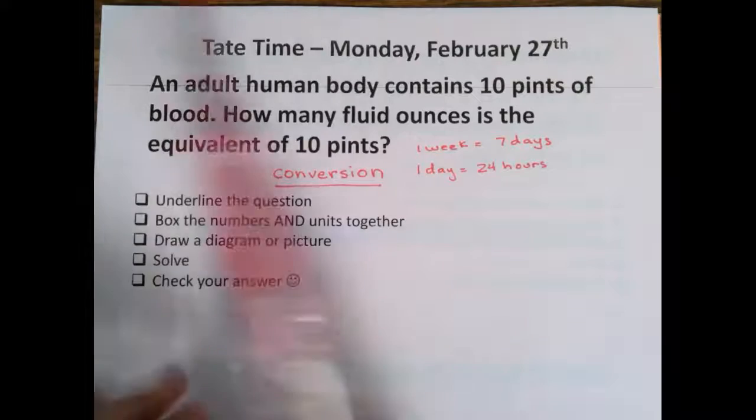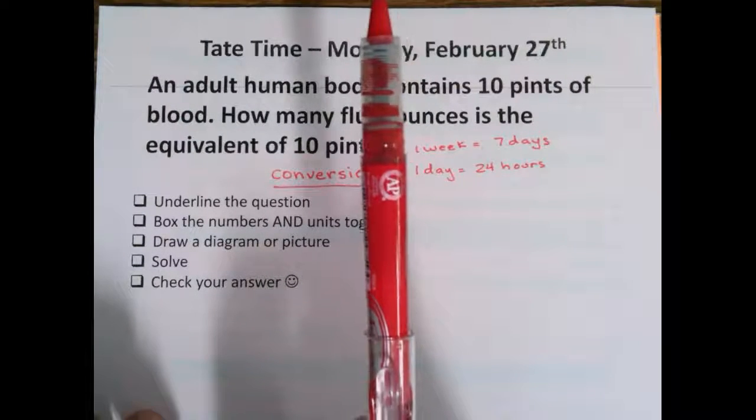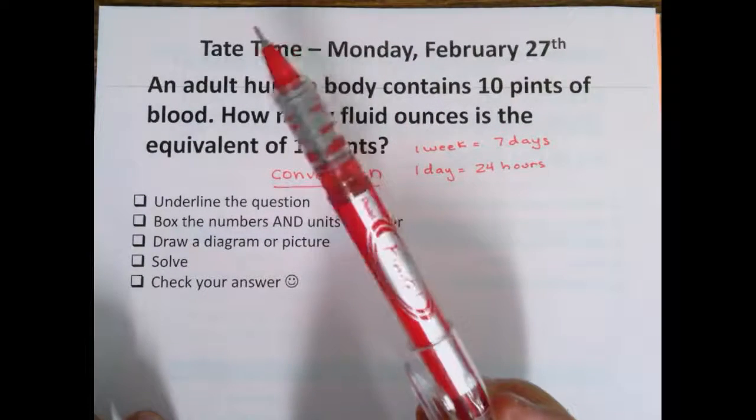Ugh. That's why I'm using my red pen for you guys today. It's actually some of my students' old blood that used to drive me crazy.